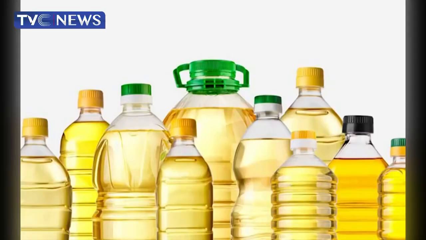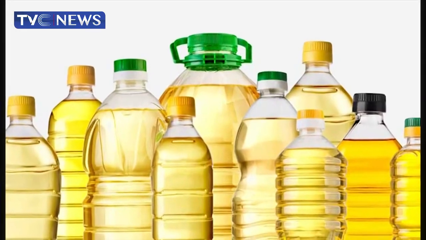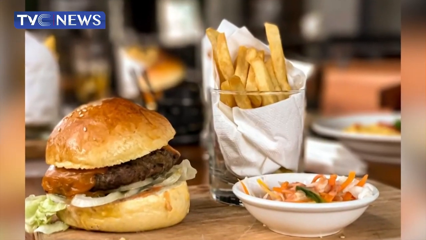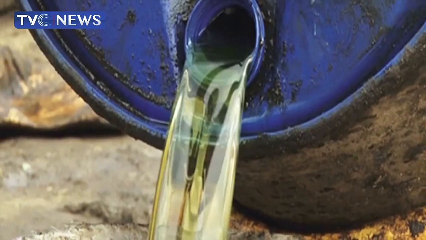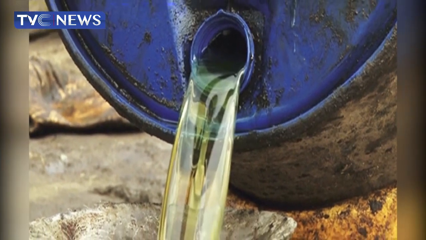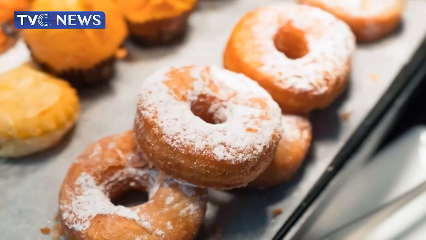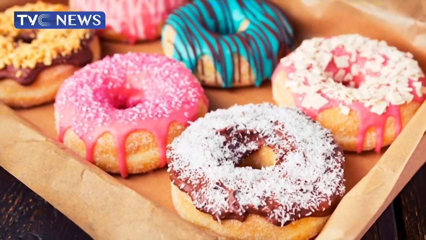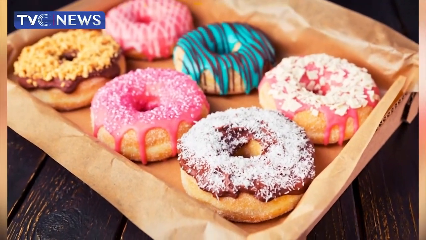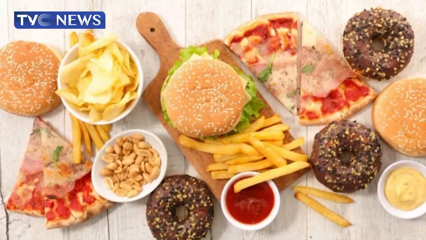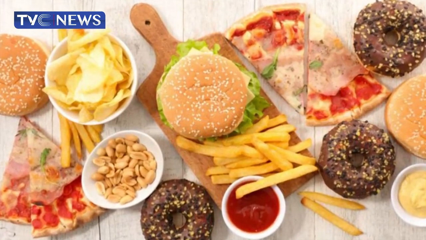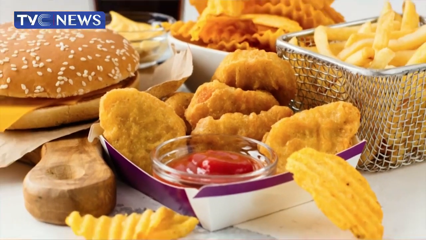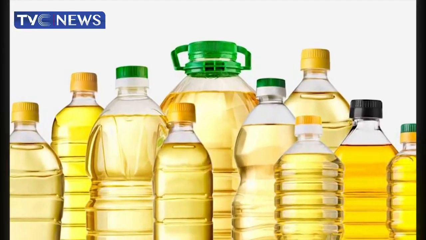Unlike other dietary fats, trans fat raises your bad cholesterol and also lowers your good cholesterol. Now, what is trans fat, you may ask? Trans fats are a form of unsaturated fats. They come in both natural and artificial forms. Natural trans fat occurs in the meat and dairy from ruminant animals such as cattle, sheep, and goats. However, artificial trans fat, otherwise known as industrial trans fat or partially hydrogenated fats, occurs in foods like vegetable oil. But both natural and artificial trans fat are hazardous to health.